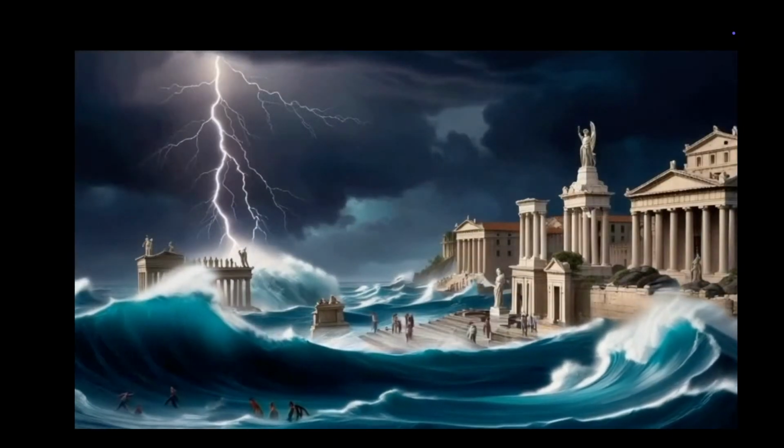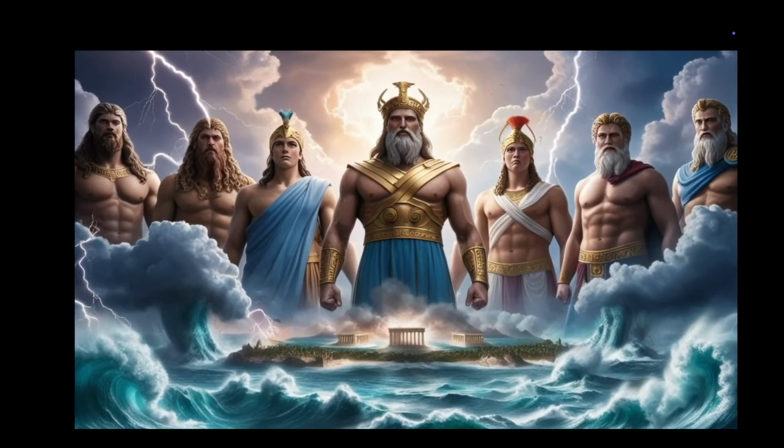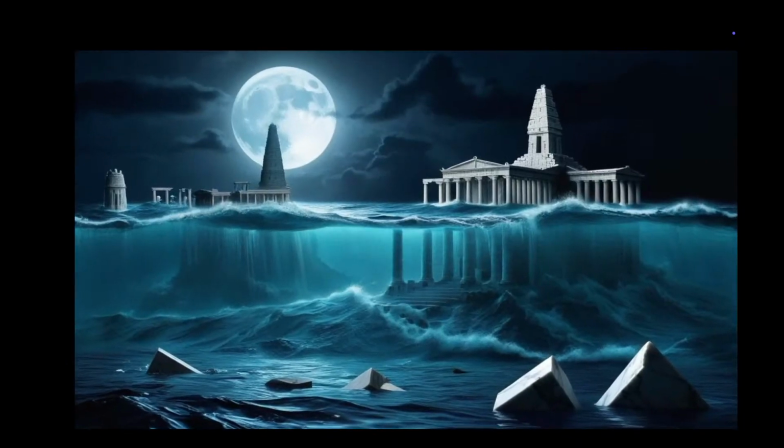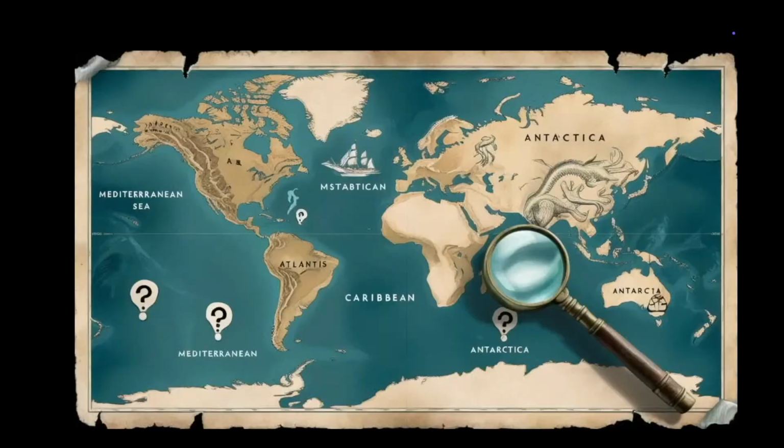Plato claimed that Atlantis was punished by the gods for its hubris. In a single day and night of catastrophic events, the island was said to have sunk into the sea, never to be seen again. But is there any evidence to support this tale?